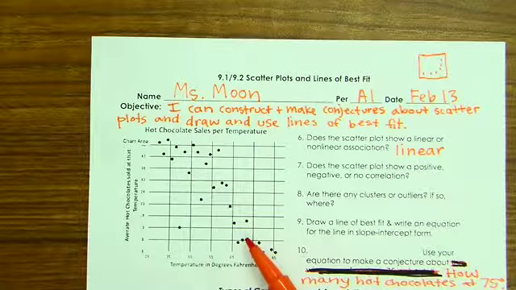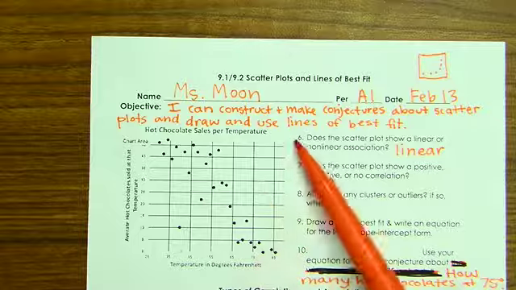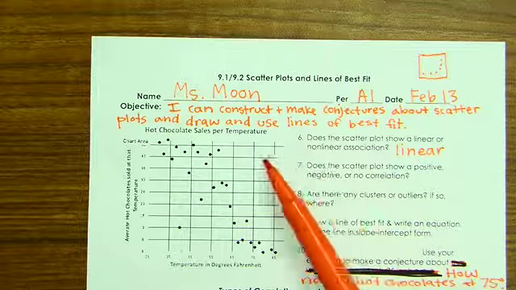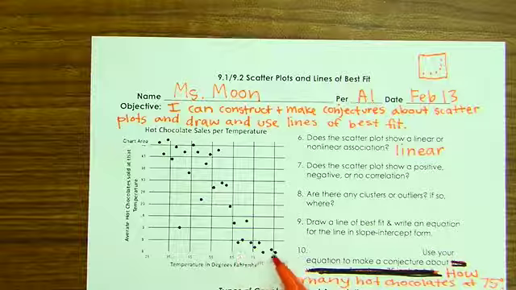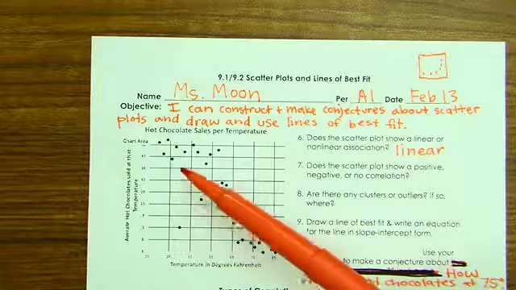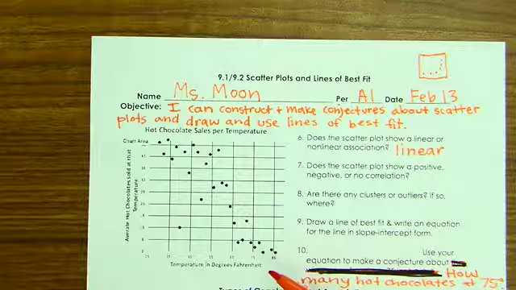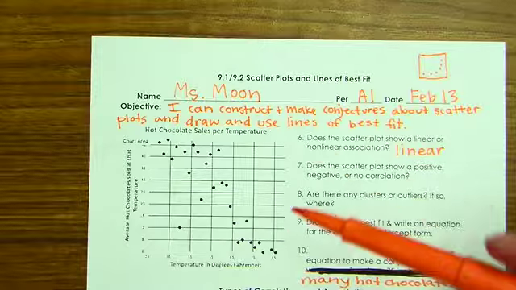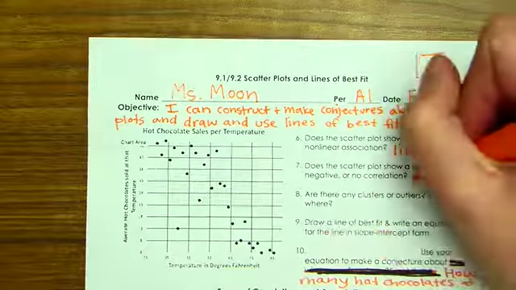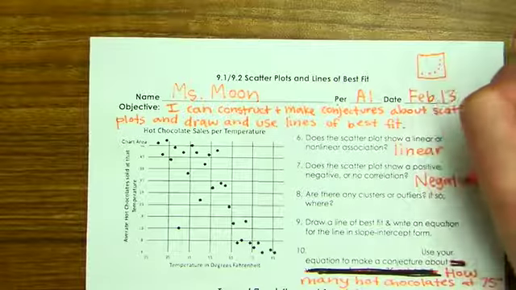If it was positive, then as the x increases, y would also increase. But in this problem, as x gets bigger and bigger, as it gets hotter and hotter, y, or the number of hot chocolates being sold, is actually decreasing. That makes sense. If it's getting hot, obviously they aren't going to sell as many hot chocolates. So we're going to say this one is a negative correlation.